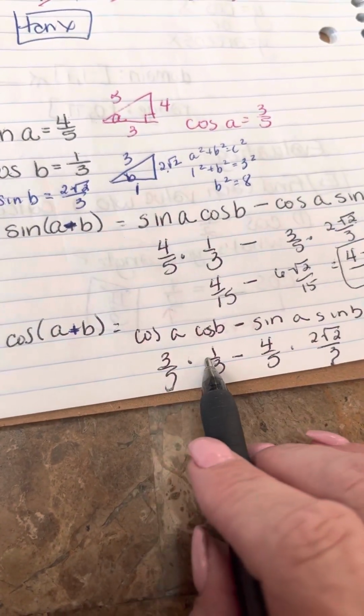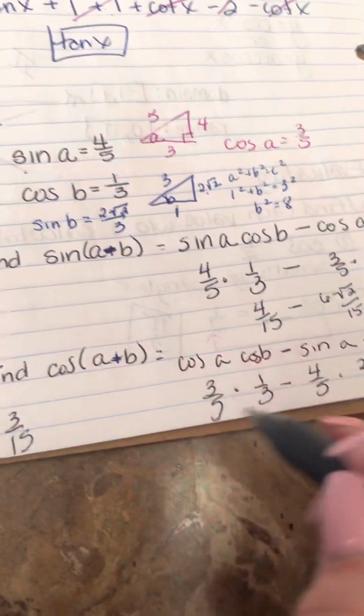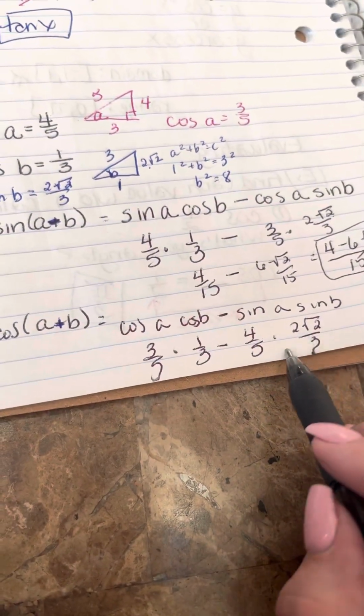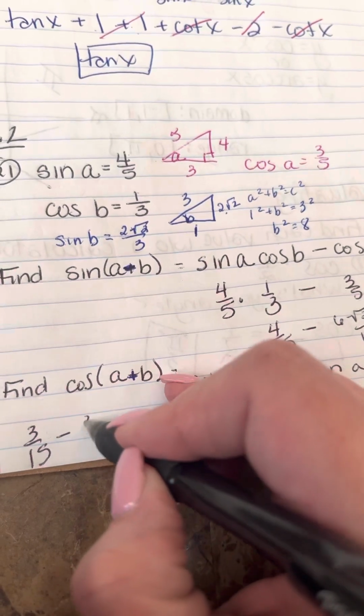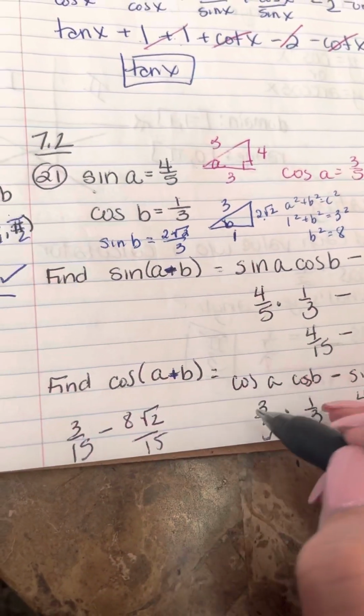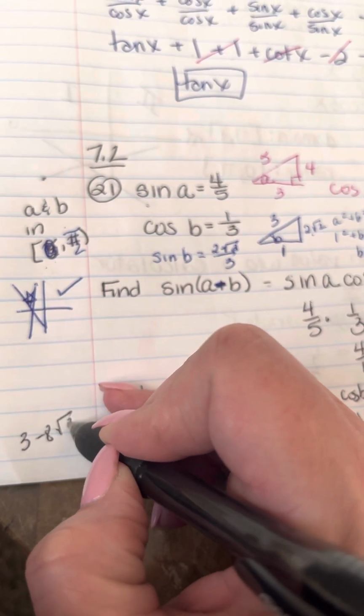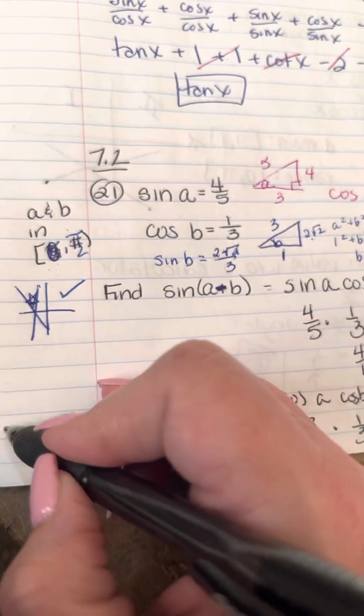So when we multiply, we have 3/15 and 8 square roots of 2 over 15. And then when we combine, we get 3 minus 8 square roots of 2 all over 15.